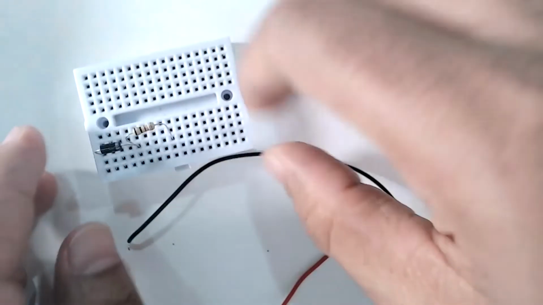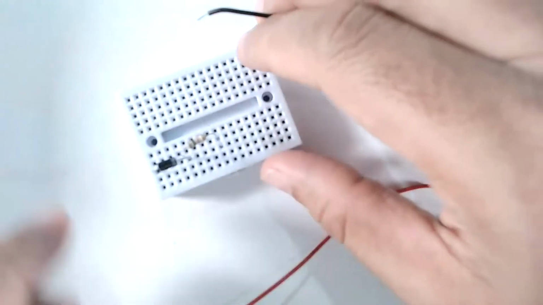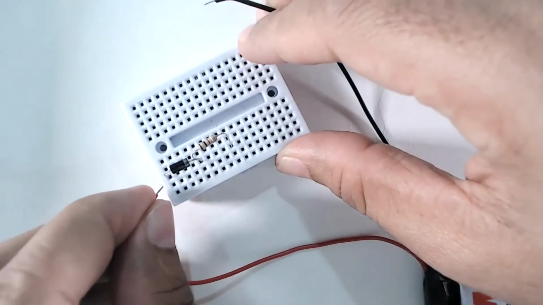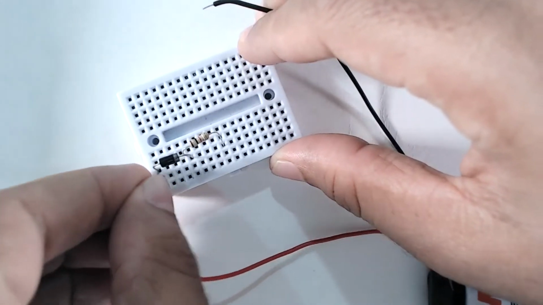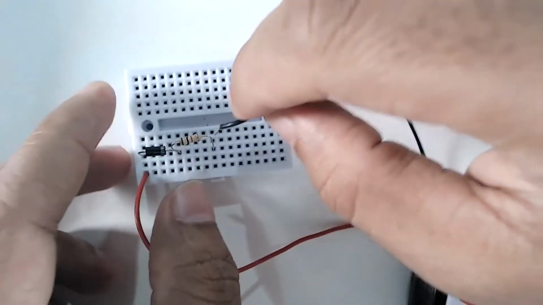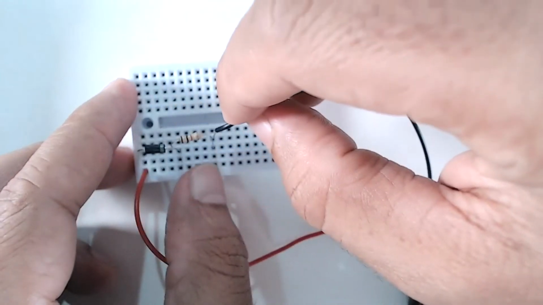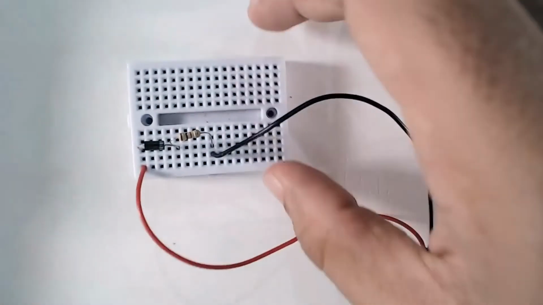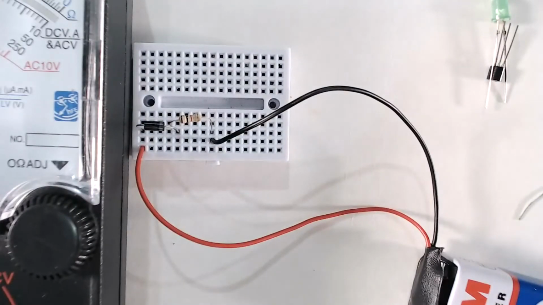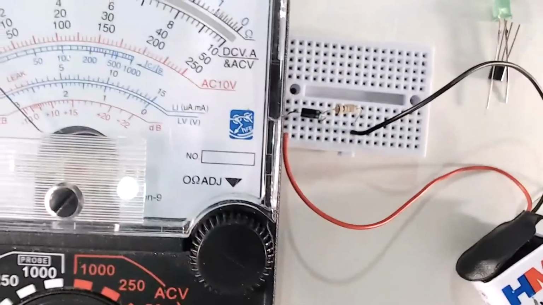So here I have used a 1N4007 diode. The positive terminal is connected to the anode, and the negative terminal is connected to the resistor here. Then I'm going to use the multimeter.